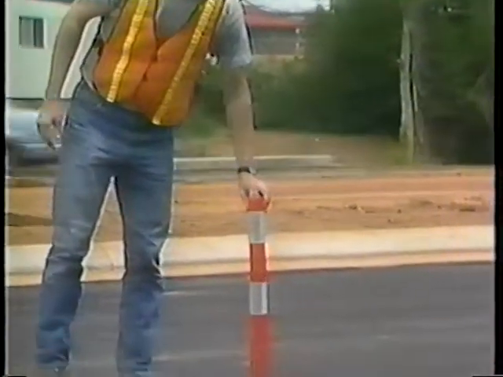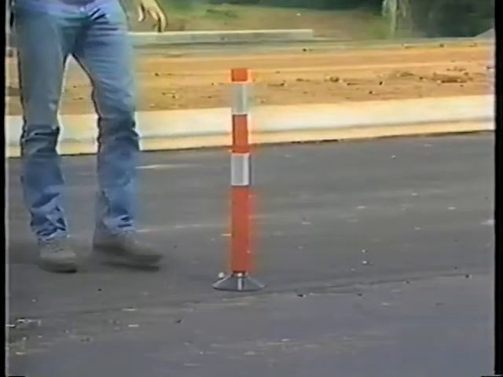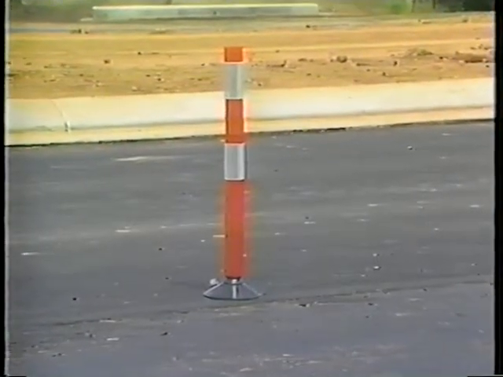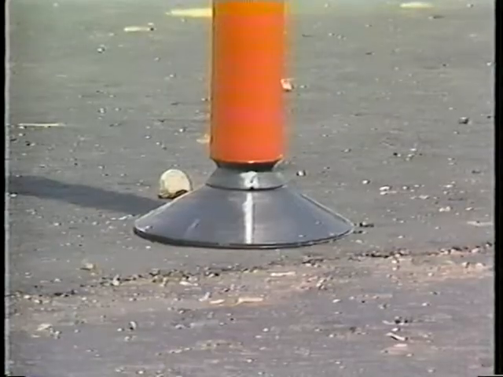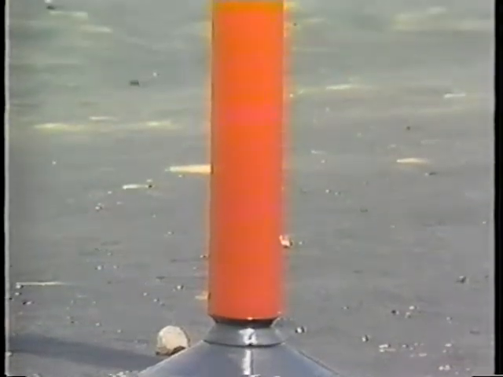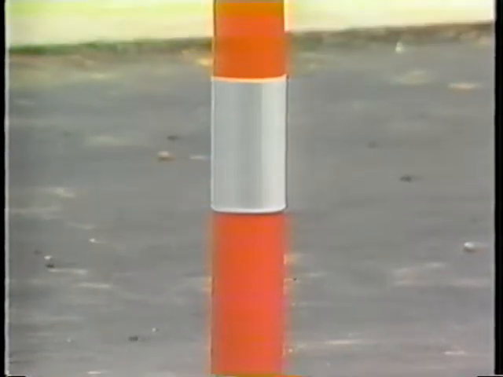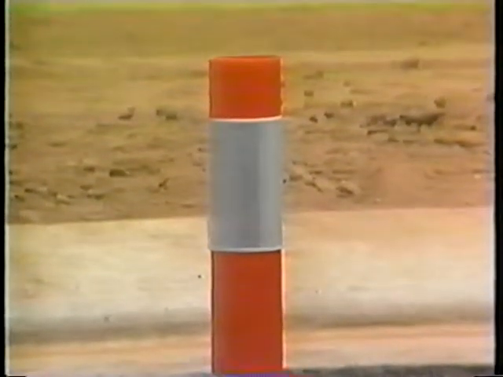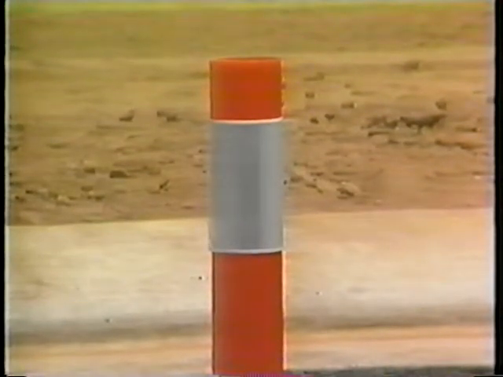Tubular markers are similar to cones in that they are lightweight, easy to install, and are a minor impedance to traffic flow. Tubular markers may be set in special weighted bases or fastened directly to the pavement. Because of their narrow size, they offer a particular advantage when forming new lanes or separating two-way traffic for a short-term activity.